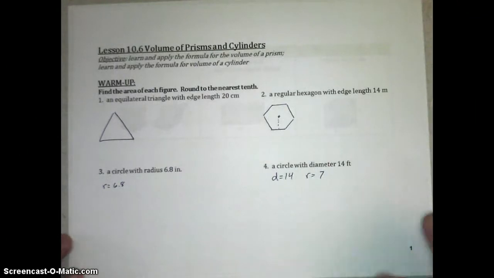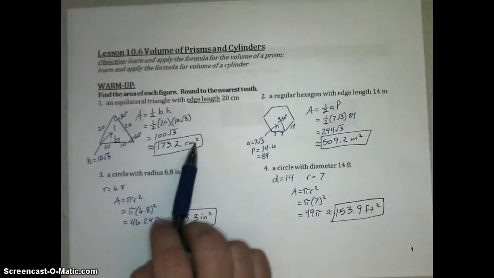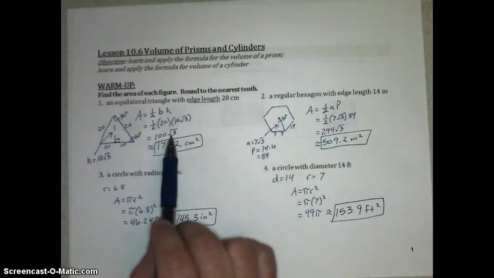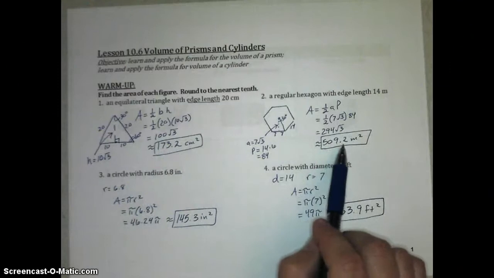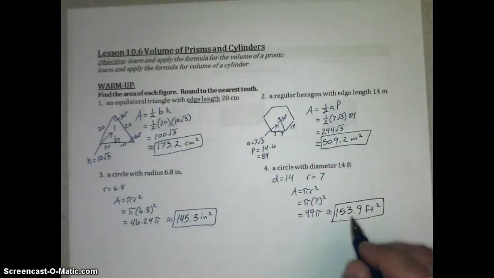All right, we should get this. For number 1, 173.2 square centimeters. That is what 100 root 3 would give us, I'm sorry, not pi. Number 2, 509.2 square meters. Number 3, 145.3 square inches, and number 4, 153.9 square feet.